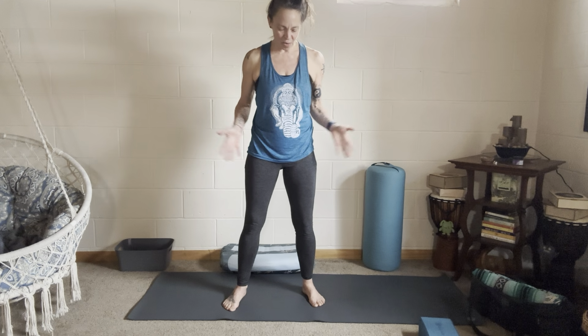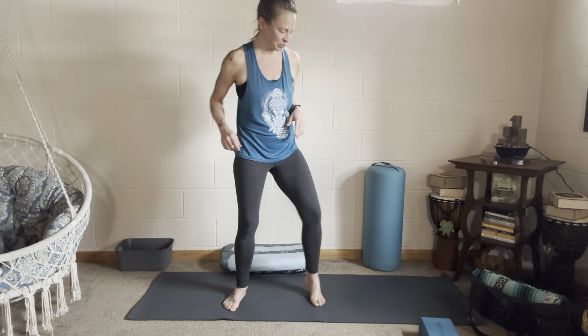Now, with our standing postures, it's often described as we have closed hip postures and open hip postures, but our hips move in different ways. So I don't like to define them quite so pinpointedly. But there is a posture where you're open to the long end of your mat, and that's warrior two.